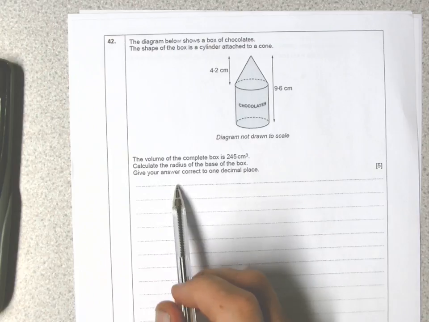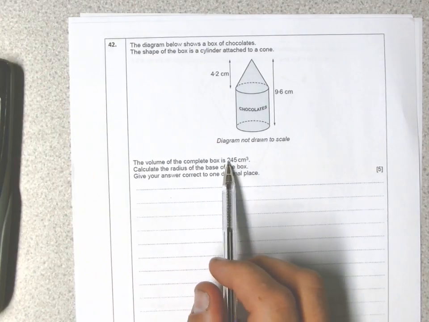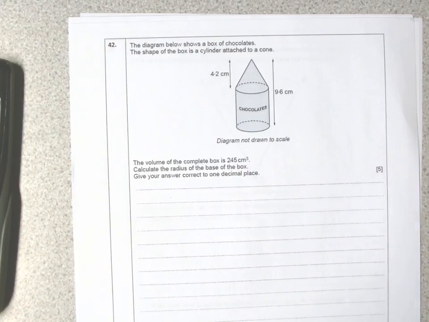Right, so we've got this one now. The volume of the complete box is 245 centimetres cubed. In fact, I'll take a break and we'll come back to it.